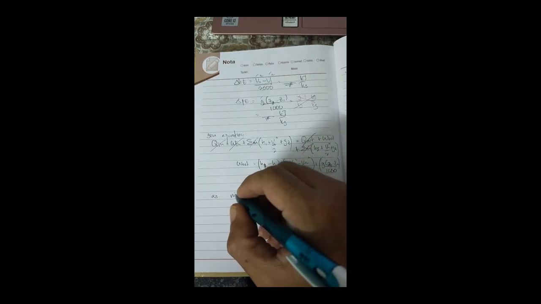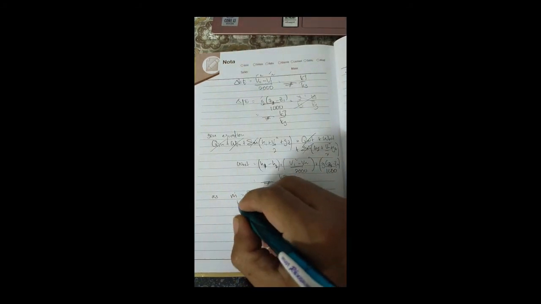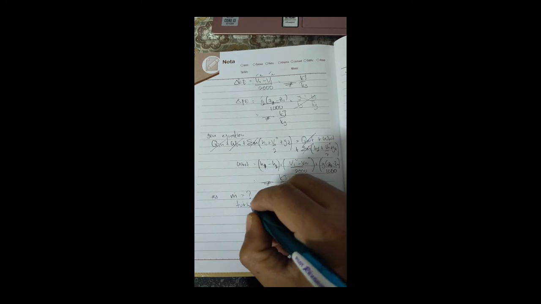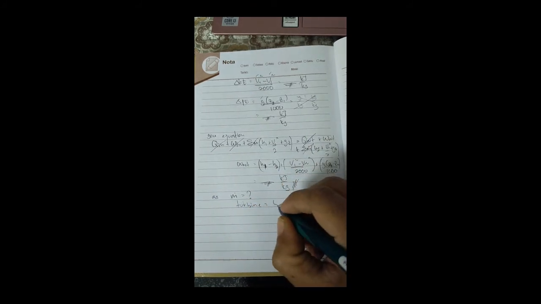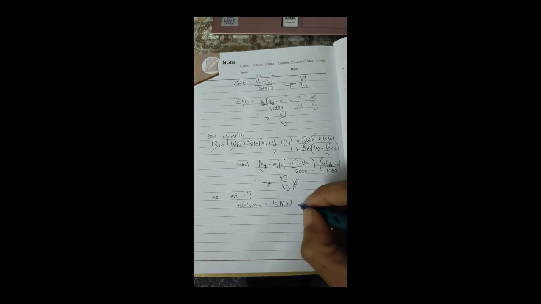Okay, the last question is to calculate the mass flow rate, m dot. As the turbine produces 5 megawatt, which is in the question.